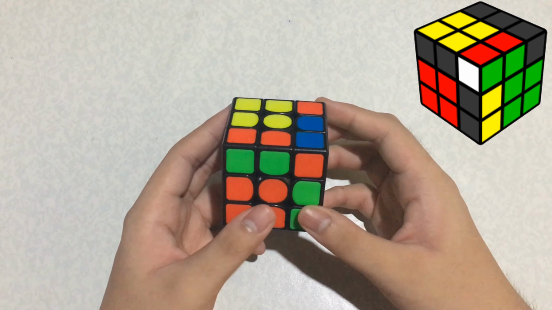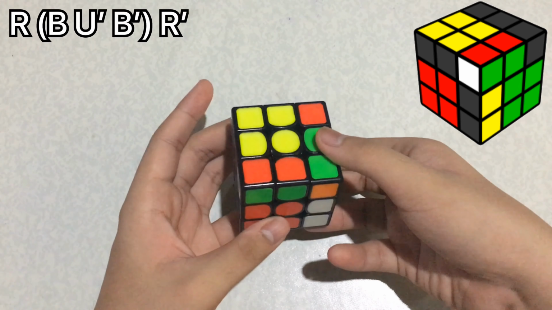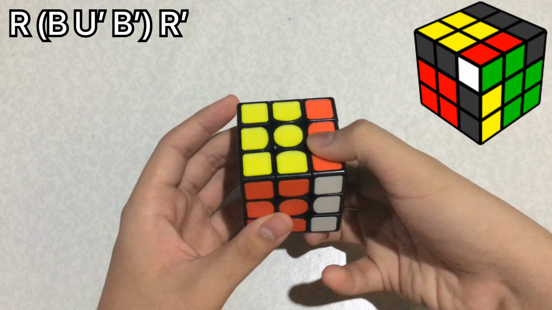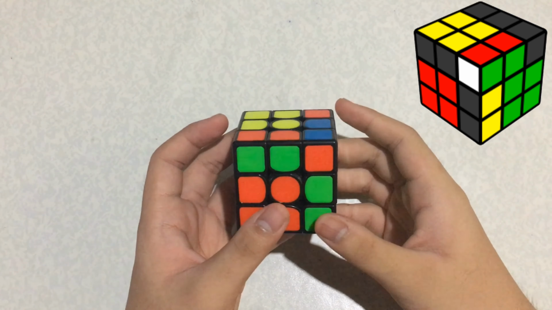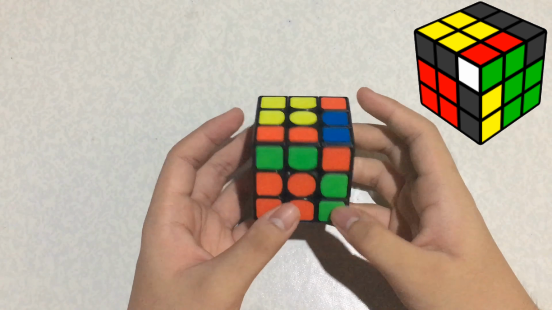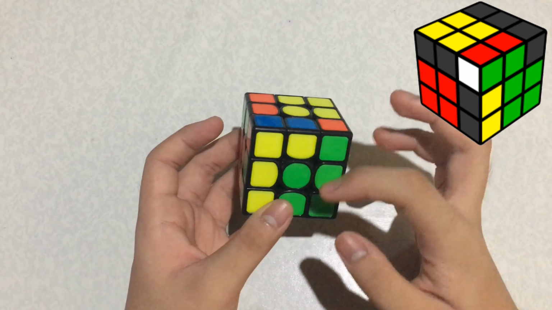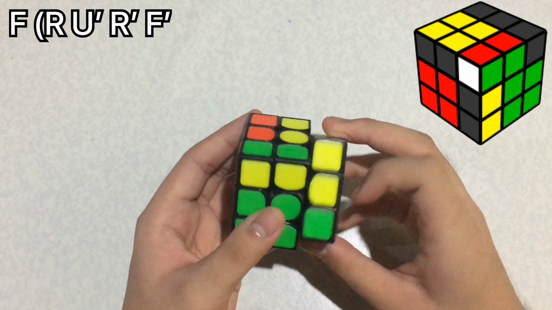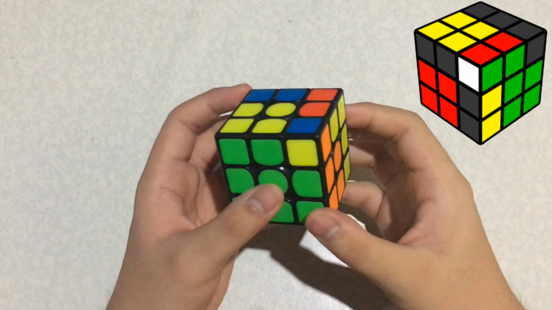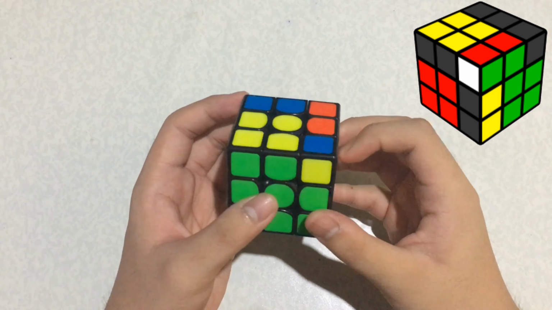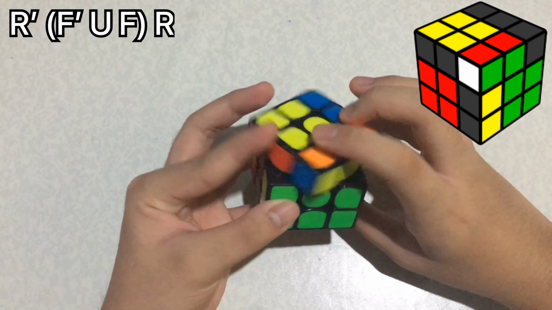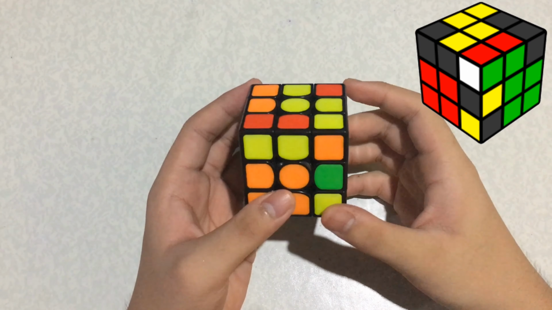What we will do is this. It is actually one of the best VLS cases because if you are facing this side, we can do this. And if we are facing this side, you can do this. Here is our next case.